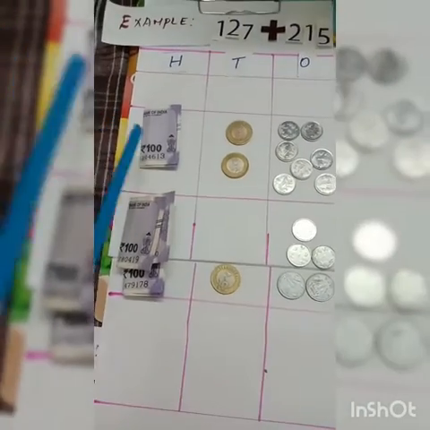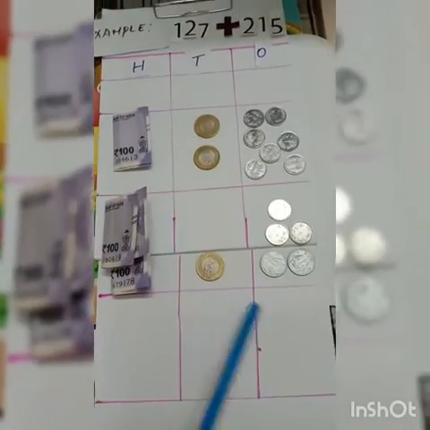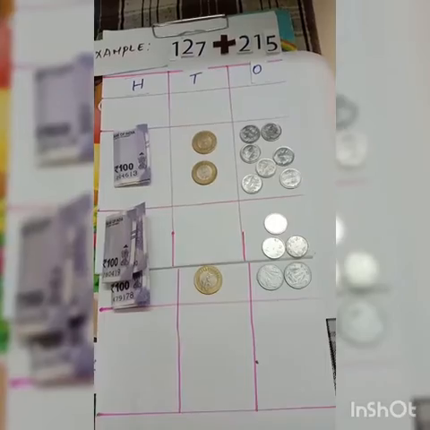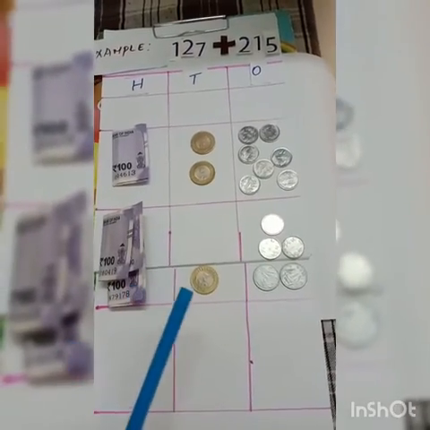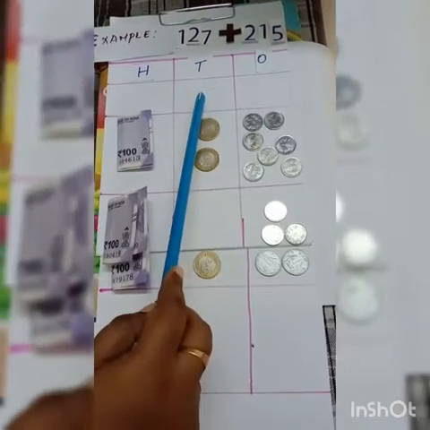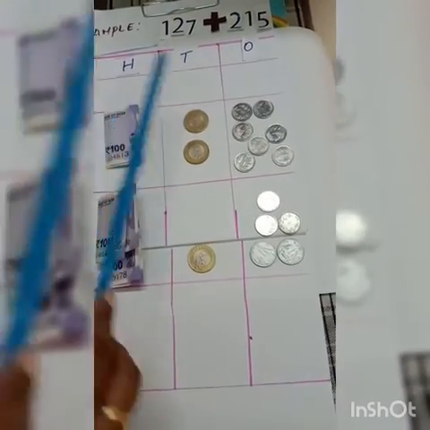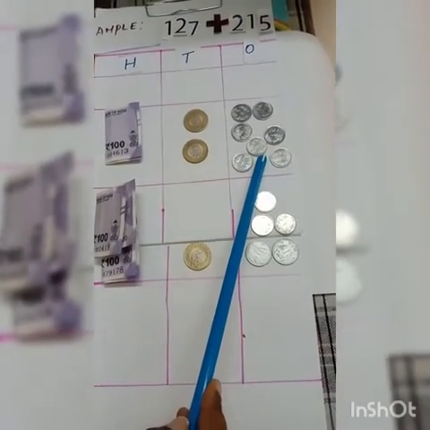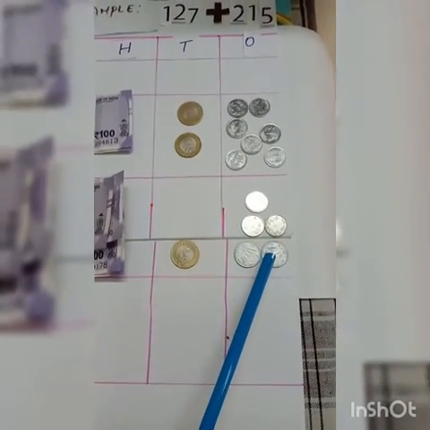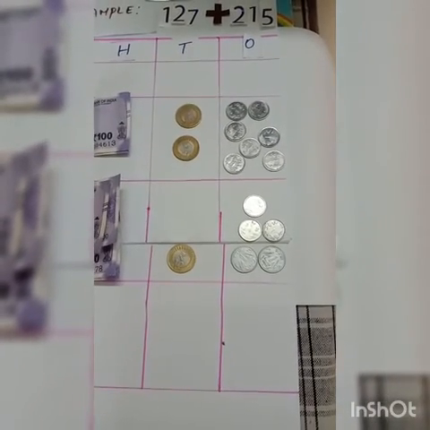So the numbers 127 and 215 will be represented with rupees like this. Let us add the rupees in the ones column first, then the rupees in the tens column and finally the rupees in the hundreds column. So 7 one-rupee plus 5 one-rupees is equal to 12 one-rupees.